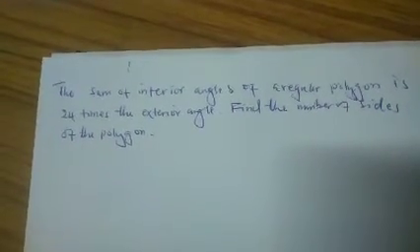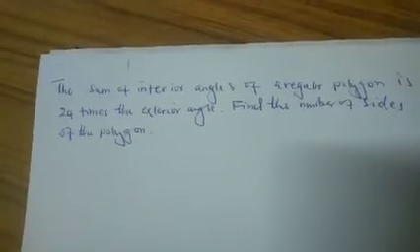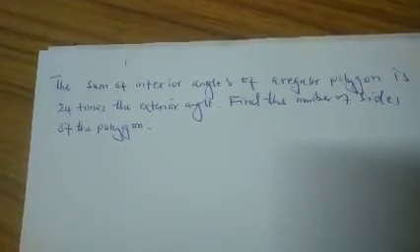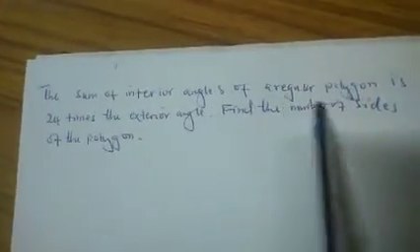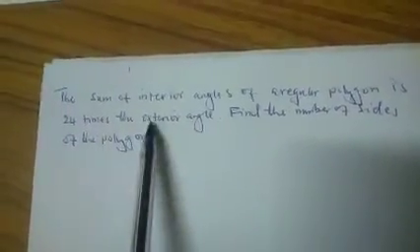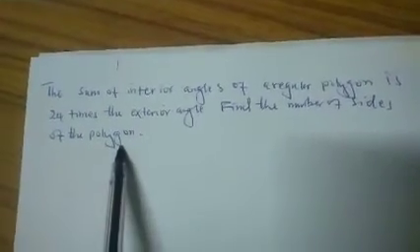Today we want to look at the properties of angles of a polygon. The question says that the sum of interior angles of a regular polygon is 24 times the exterior angle. Find the number of sides of the polygon.